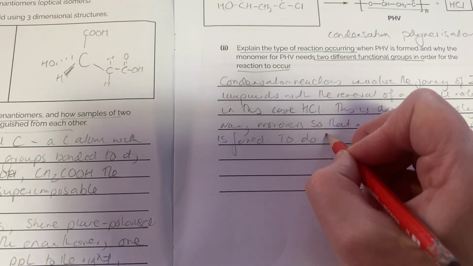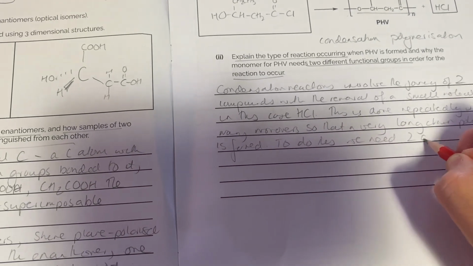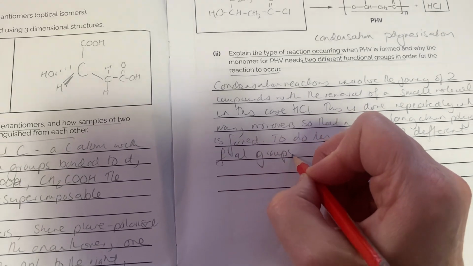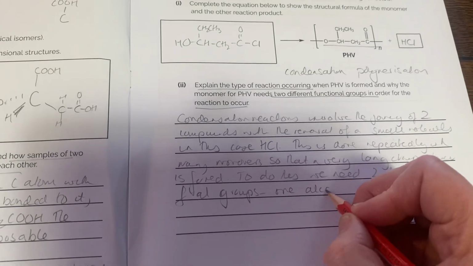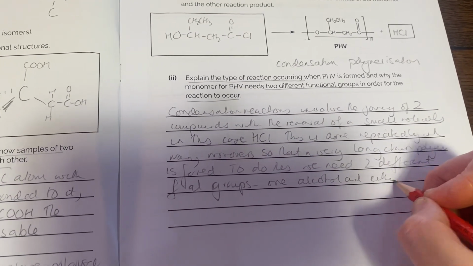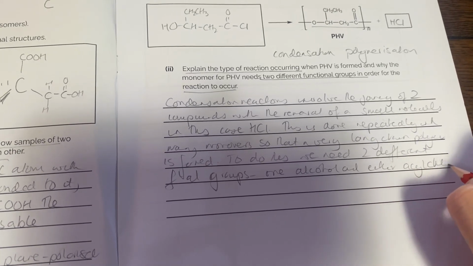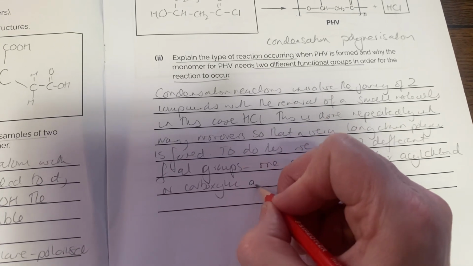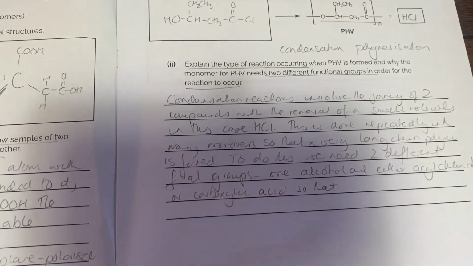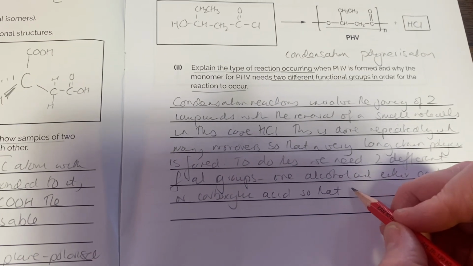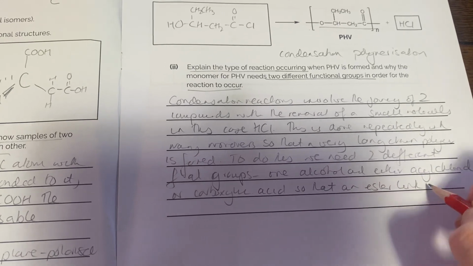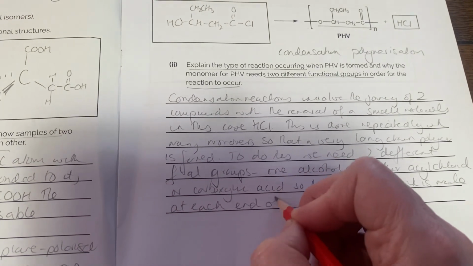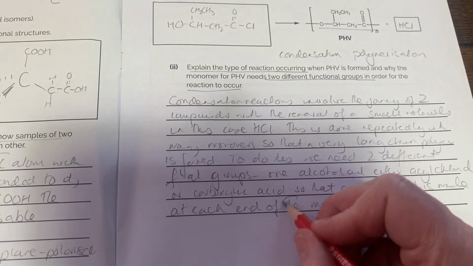To do this, we need two different functional groups, and here we need one alcohol and either an acyl chloride or carboxylic acid, so that an ester link is made at each end of the molecule. Probably each end of each molecule.